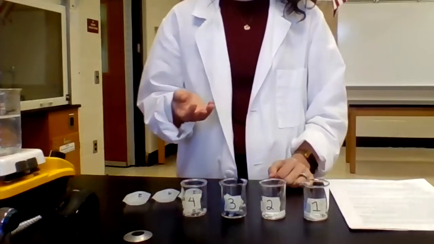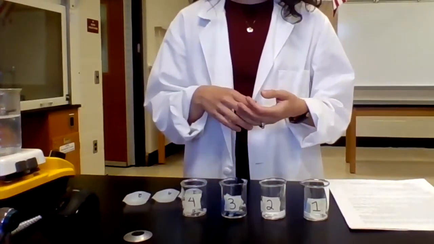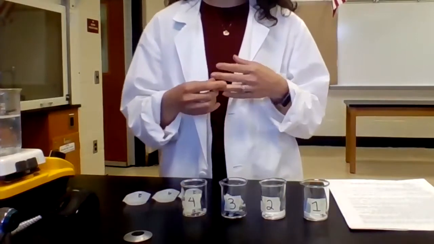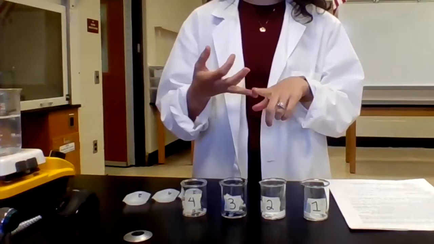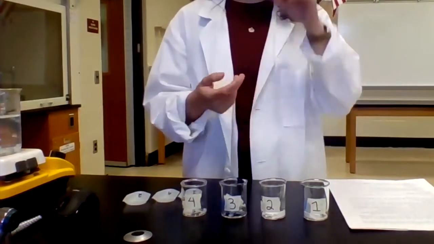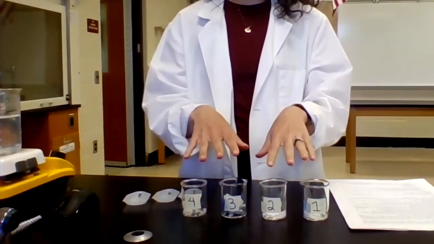So in this experiment, what we're going to do is look at 12 different solids, examine their physical properties, and see if they are metallic, ionic, nonpolar covalent, or polar covalent. For this video, I have 4 of those solids shown.